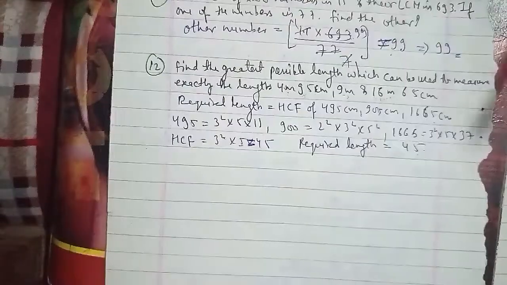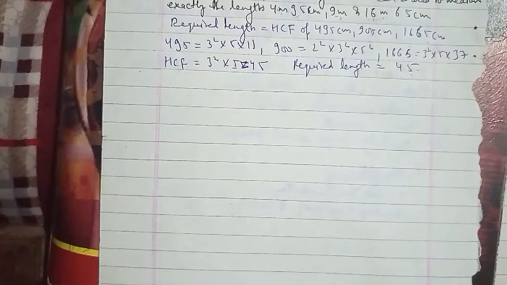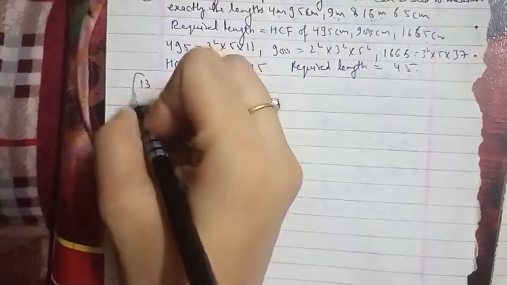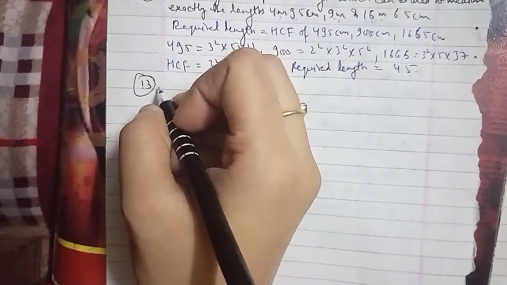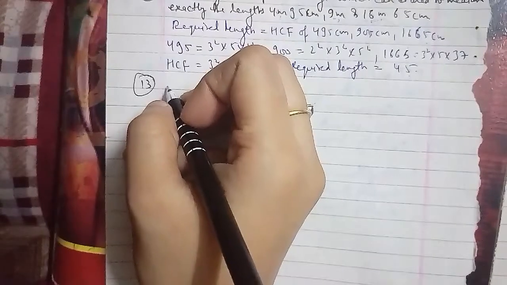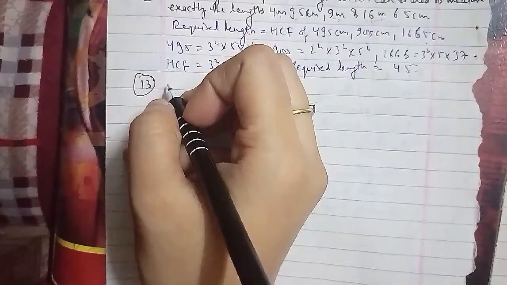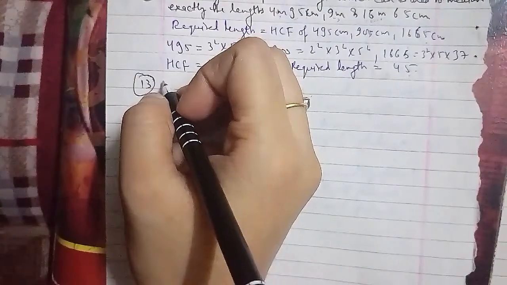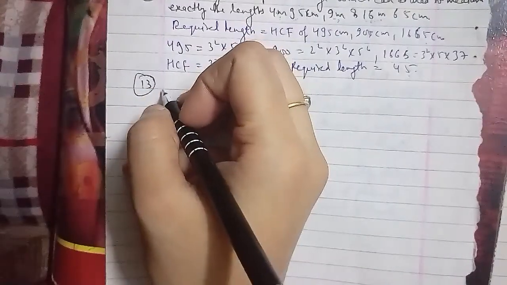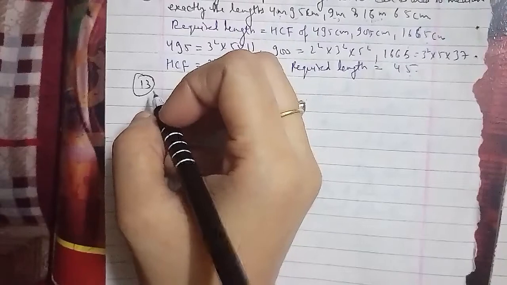Let's go ahead with the 13th question of the session. The 13th question: find the greatest number which on dividing 1657 and 2037 leaves remainders 6 and 5 respectively. So we'll go ahead in reference towards it. So let's go ahead with the question.